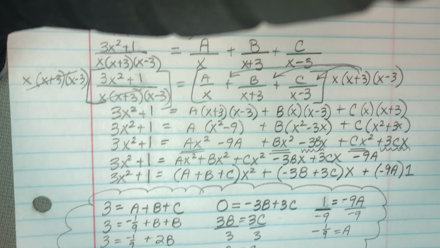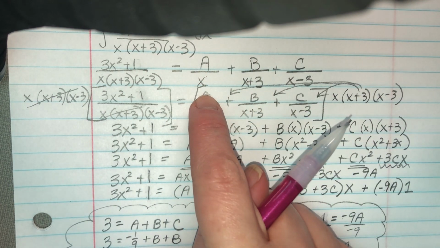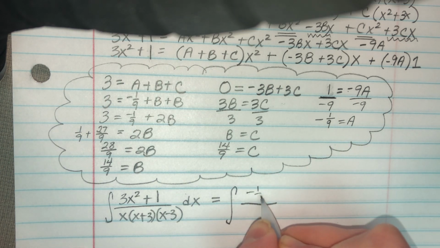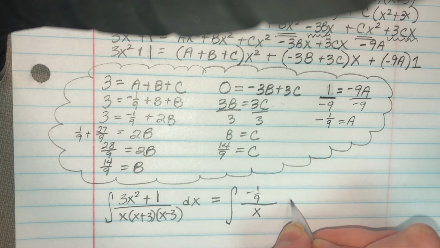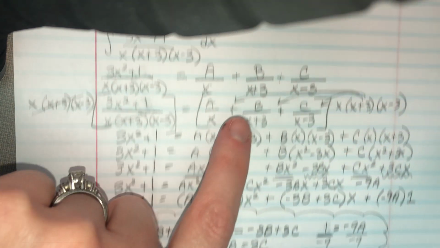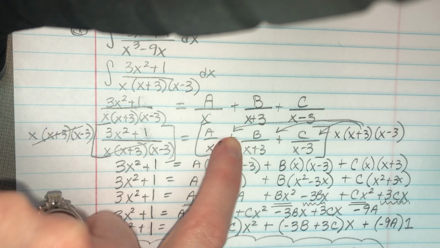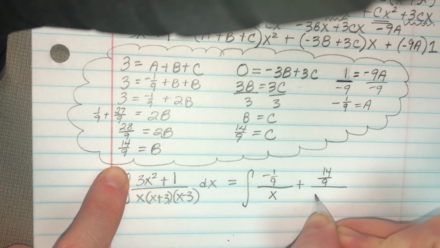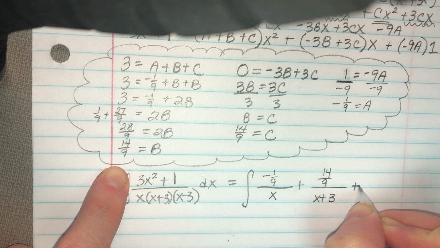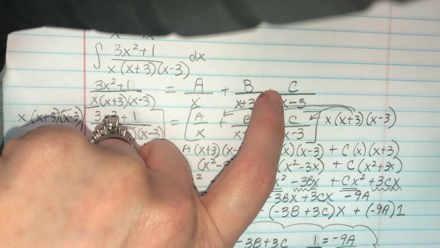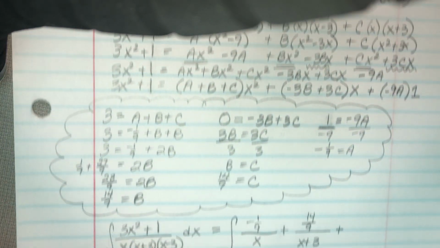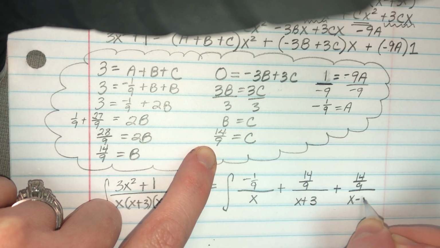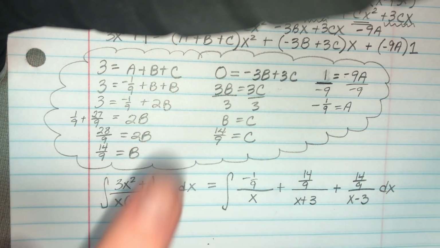okay, now I need to jump back up here and look. It's A over x. So what is my A? Negative 1/9 on top of x. Plus, next fraction was B over x plus 3. So B is 14/9 over x plus 3. And last, it was C over x minus 3. C is also 14/9 over x minus 3 dx.